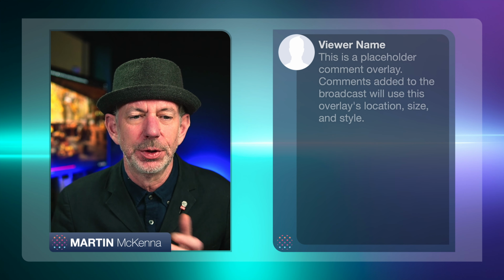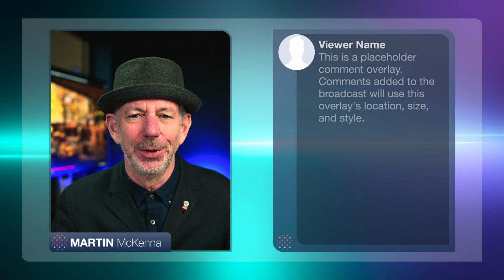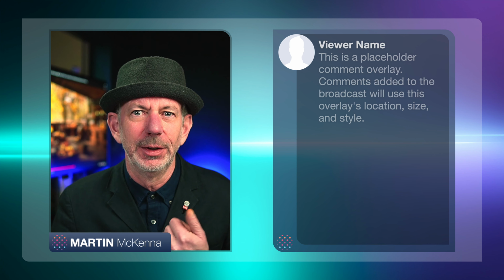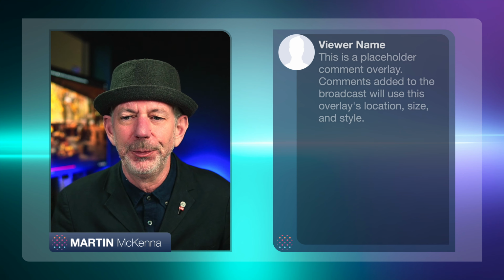And then I've got things like a comment overlay window, so when you're going through and you're bringing in your comments, for those of you who haven't used it before, that's a comment placeholder. And as it says in the text there, when you bring in your comments, they're going to follow that particular format. So if you want to change the color of the viewer name and the text below it, then you can do that. And then each time a comment comes in, you'll drop it on the screen and it will go to this location with that size of text and with those colors. So you can go change those if you want.